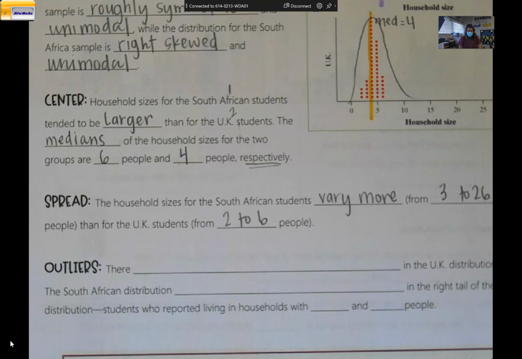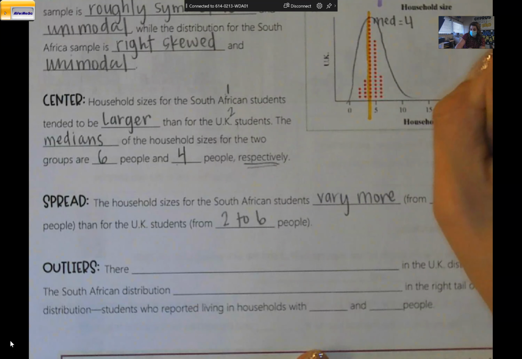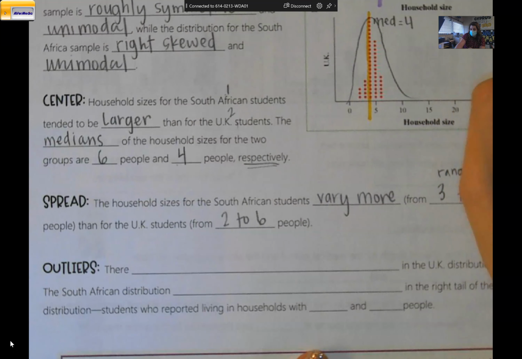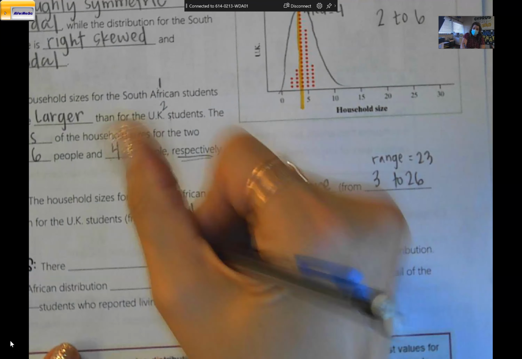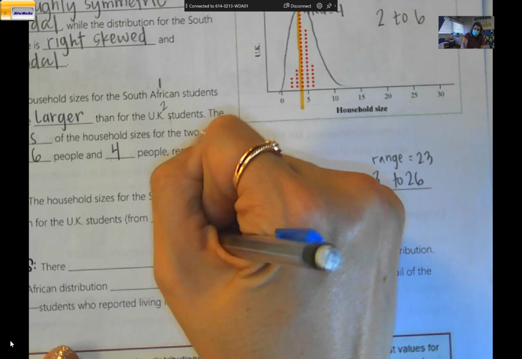So the data varies a lot more for South Africa than for the UK. South Africa has a range of 23, but the UK has a range of 4. That's a big difference. I'm going to write that down. I'm going to write range here is 23 and range here is only 4.